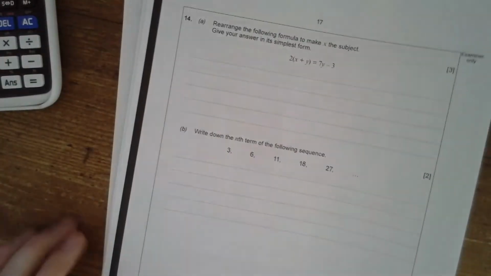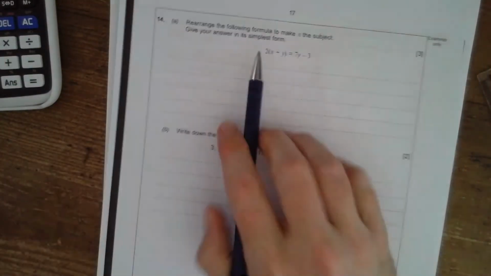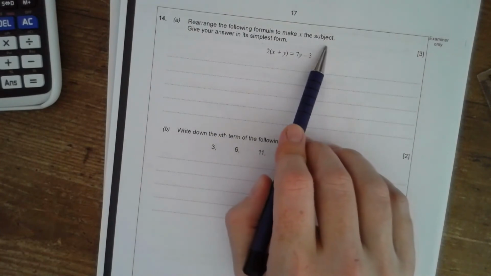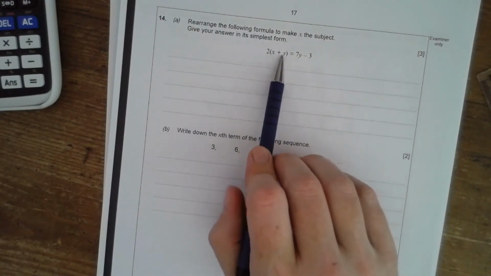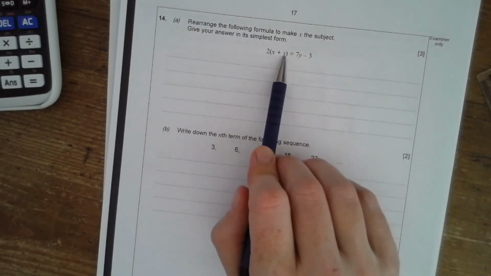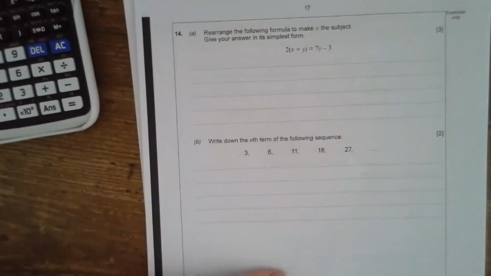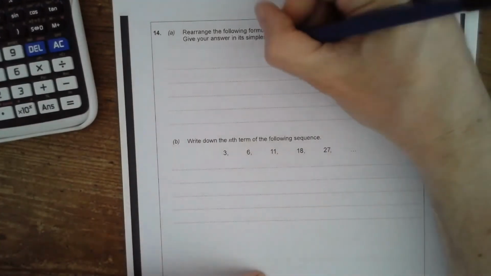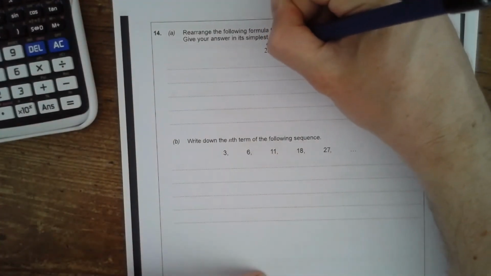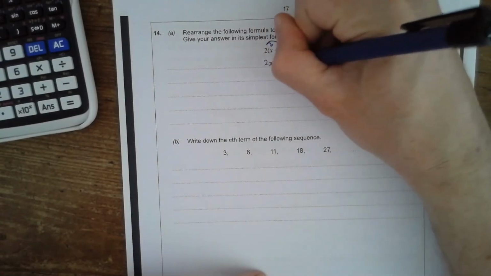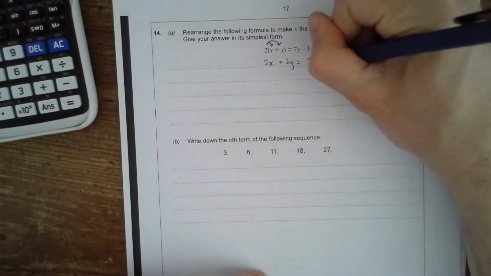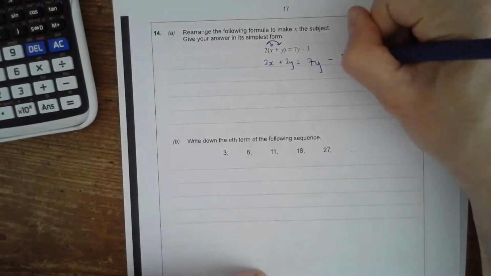Okay then, question 14a. It says rearrange the following formula to make x the subject. Now that means it wants x on its own on one side. The problem is at the moment it's in a bracket with the y, and there's a 2 outside the bracket. So what we need to do is start by expanding the bracket. That gives me 2x plus 2y would be equal to 7y minus 3.